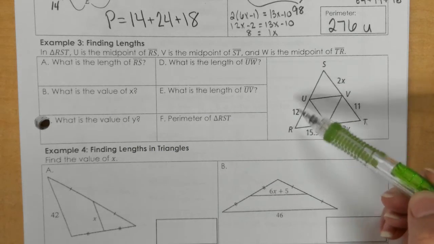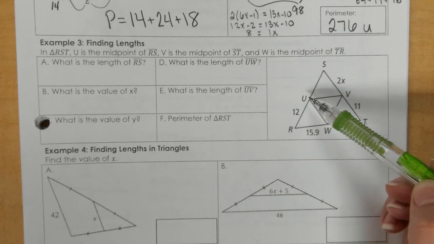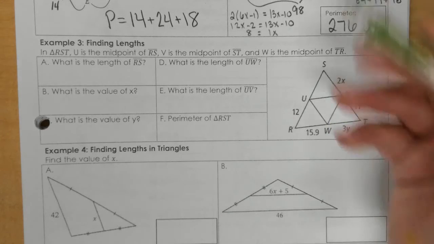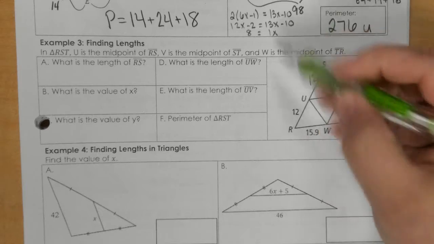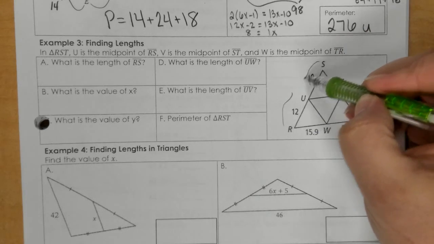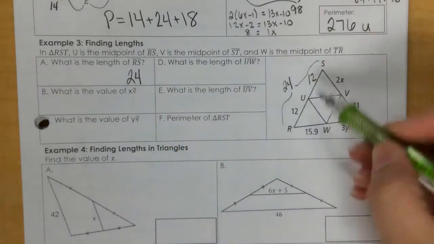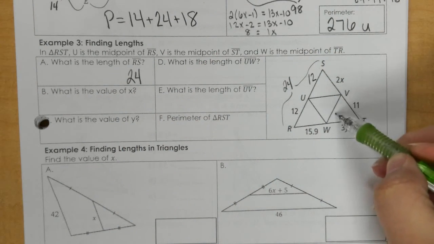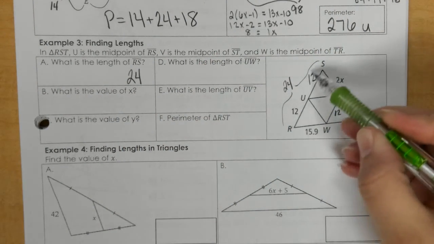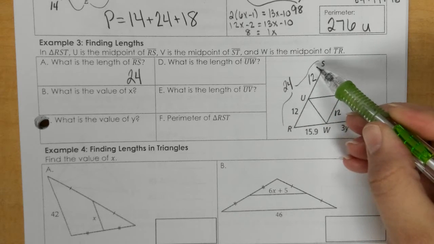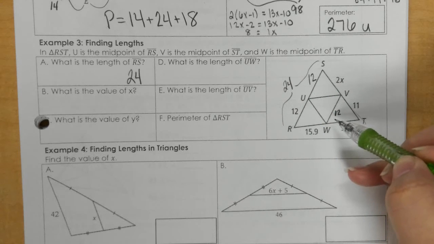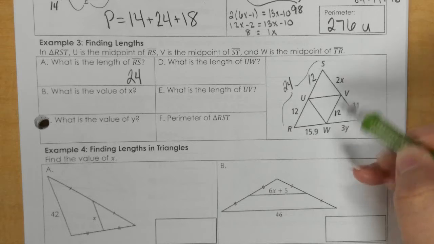Okay, so if we know that RU is 12, and since this is a midpoint, this is also 12, which means that RS is 24. You would also know that WV is 12 since it's half of the parallel line. Okay, so WV would be 12.